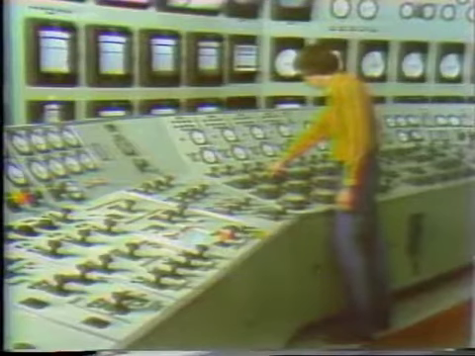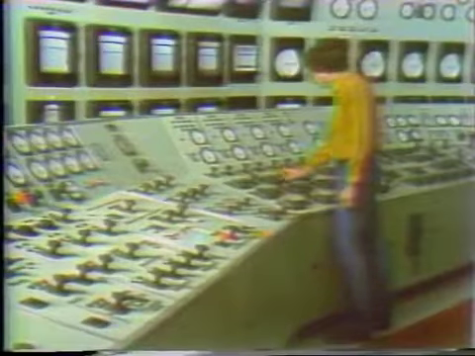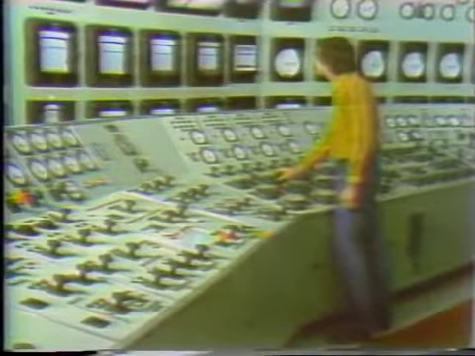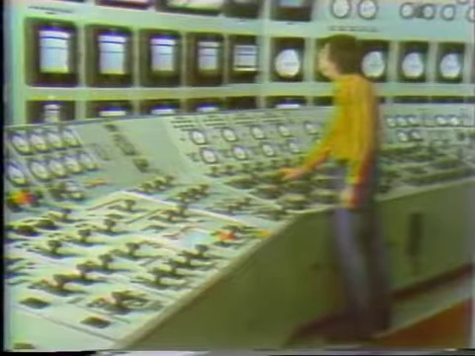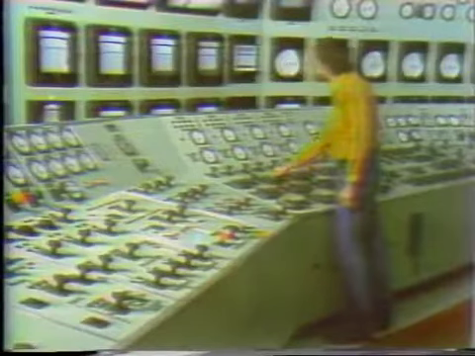However, if it doesn't, the operator will have to take manual control of the faulty system. Taking manual control of any system requires you to be responsible for manually adjusting the functions of the system, which normally are adjusted automatically. In situations like this, the operator must apply everything that he has learned about the steam cycle and the unit he's operating.